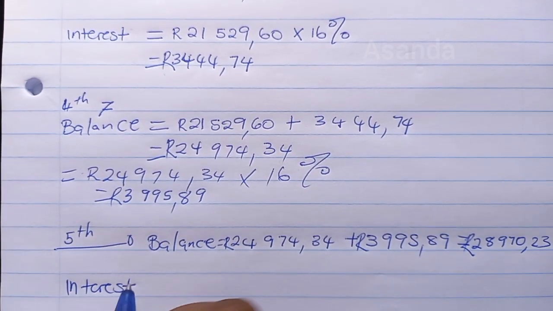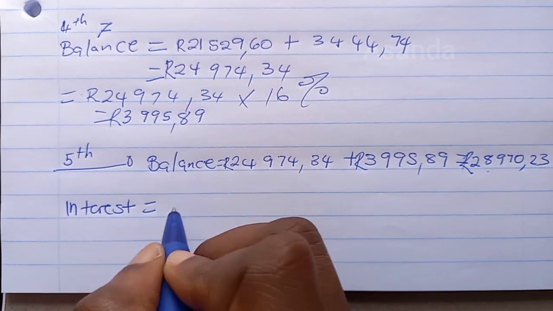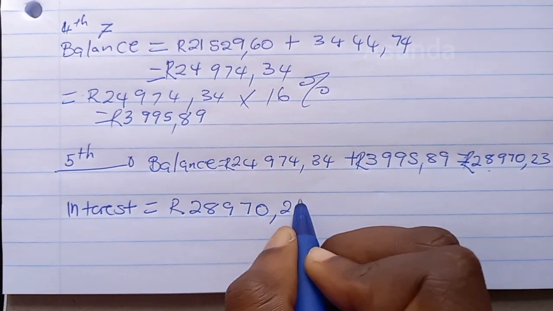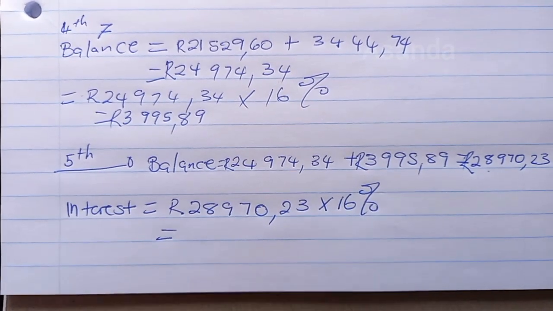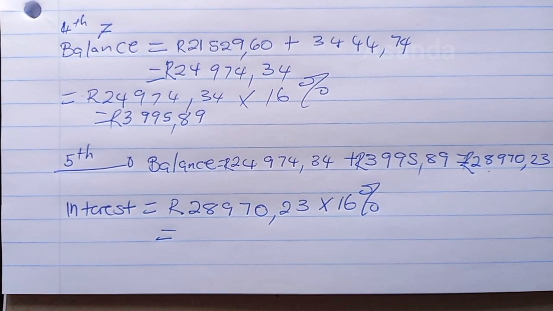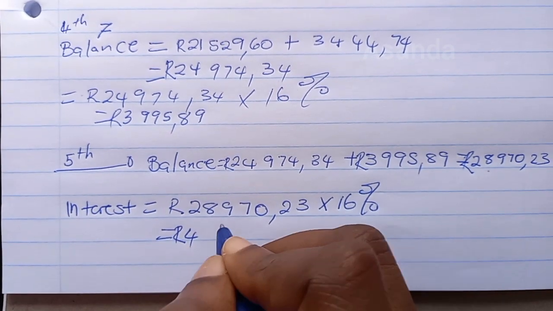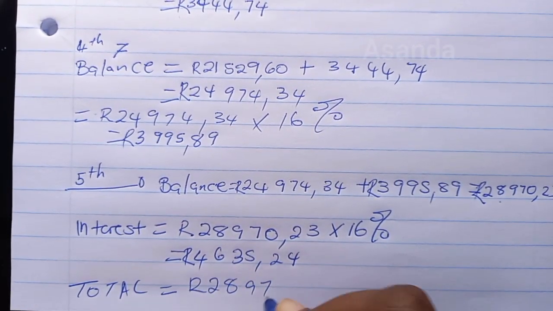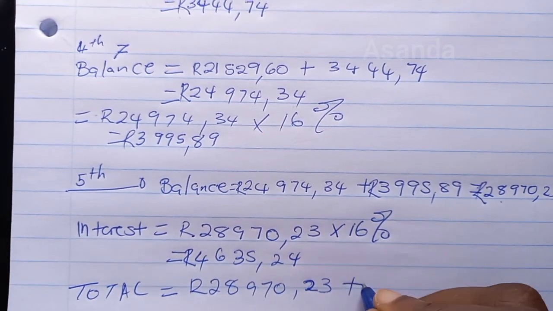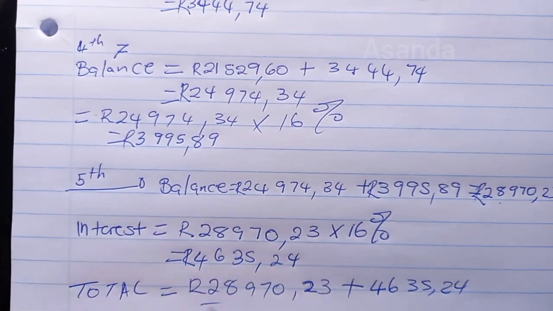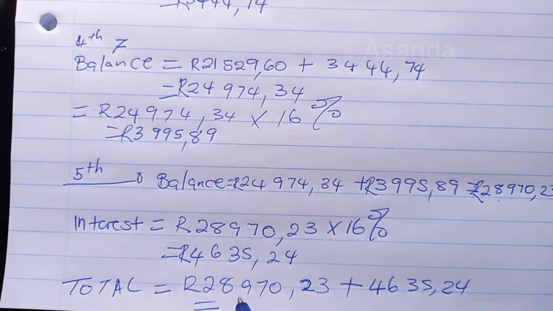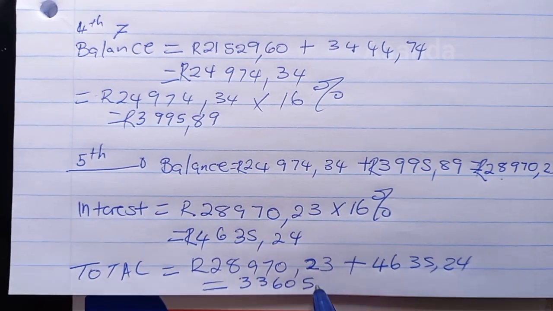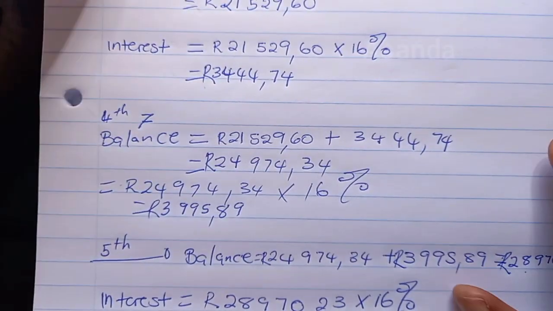Interest is equal to, we always use the balance, 28,970.23 times 16%, and the answer will be 4,635.24 rand. The amount he has to pay here is equal to last year's balance, 28,970.23, plus 4,635.24, giving us the last balance. That gives us 33,605.45.